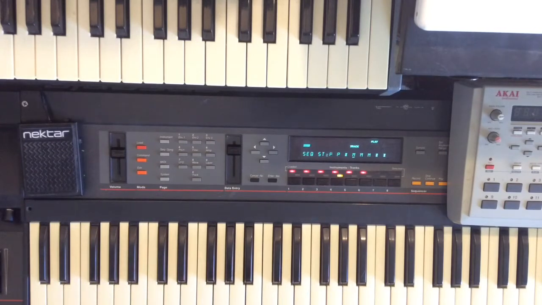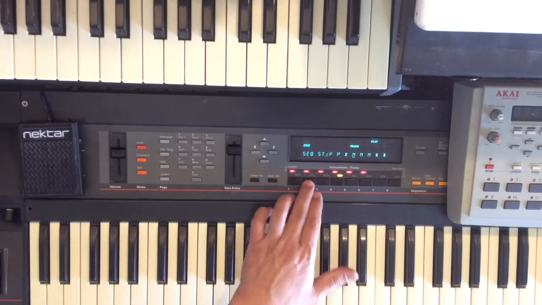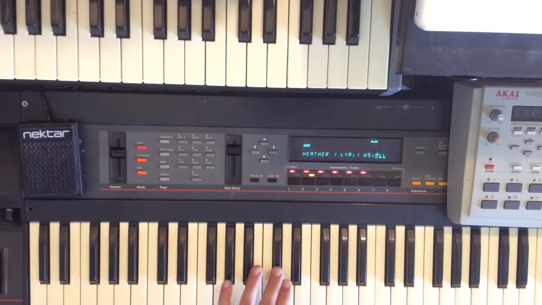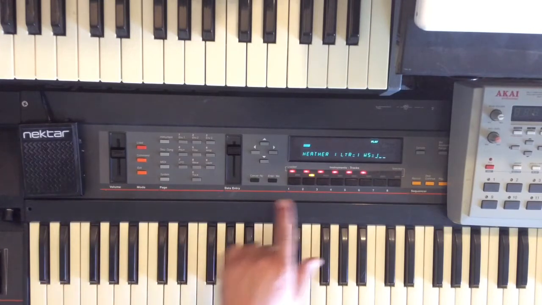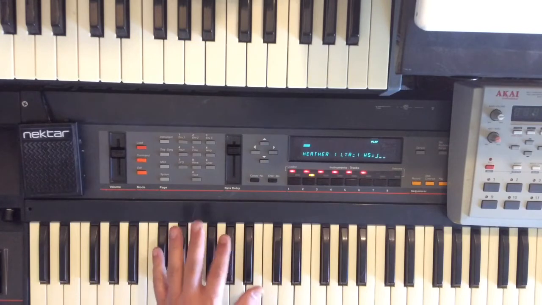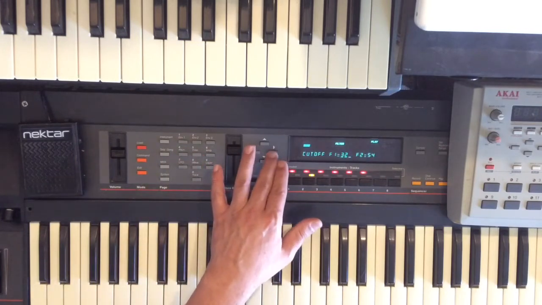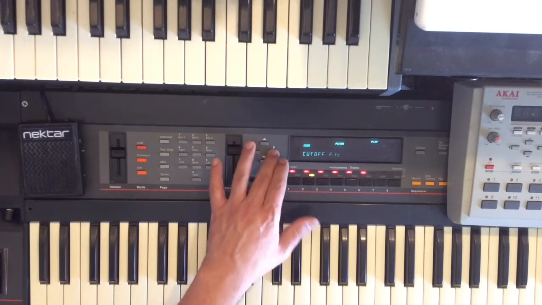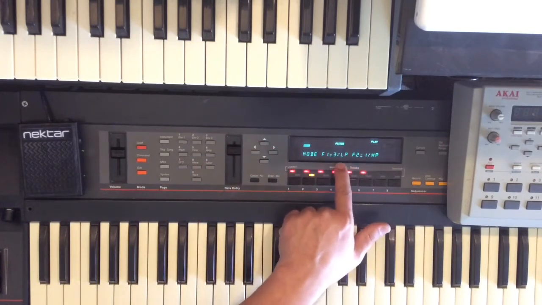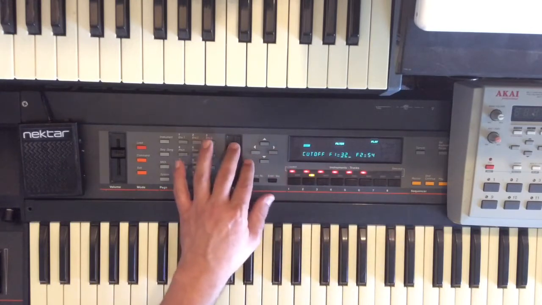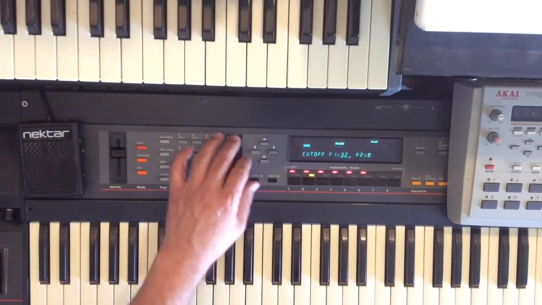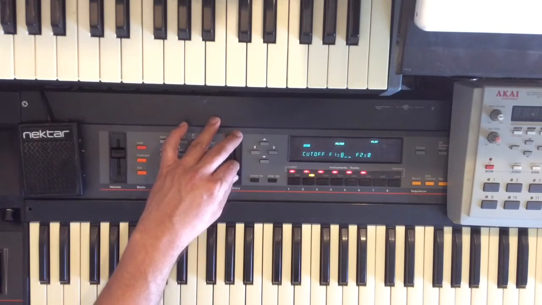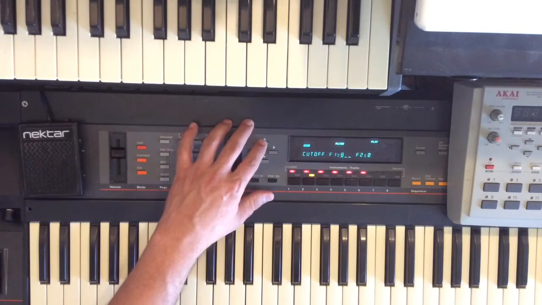Already I can tell that there's too much high-end information on the main sample. So let's select that track. Okay, cool, now we have that sample selected. Let's go to the filter. I really want to get rid of some of the high end on that. Now we have a high pass and a low pass, so let's set that high pass really low. I really want that bass line to poke out.